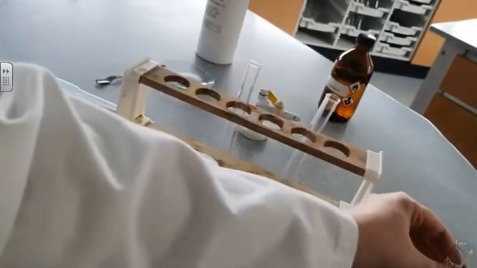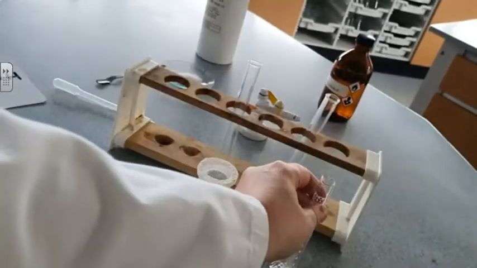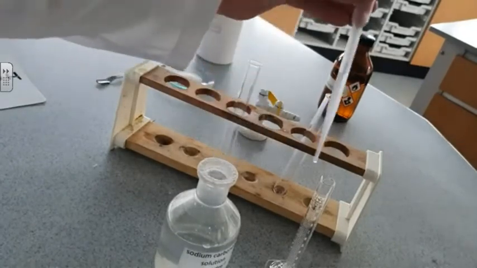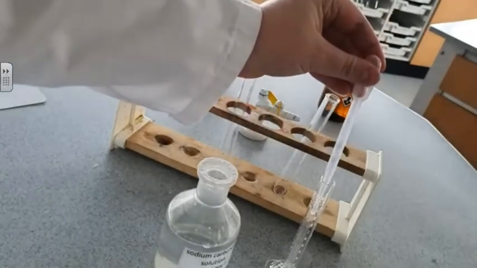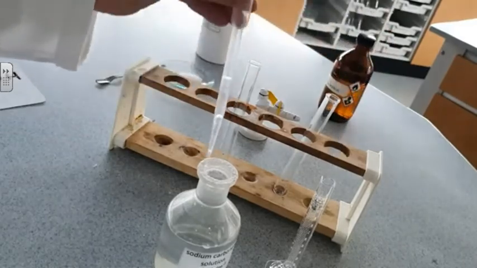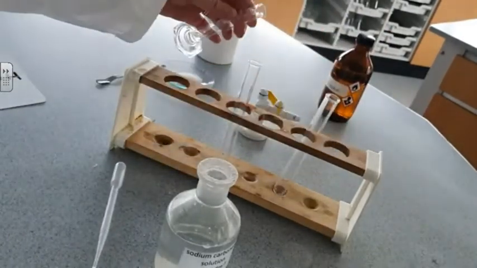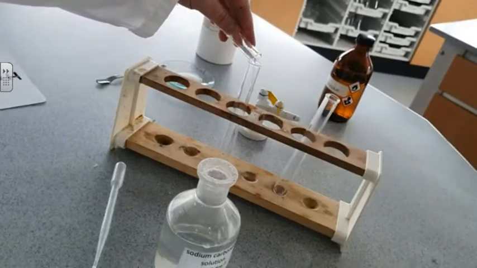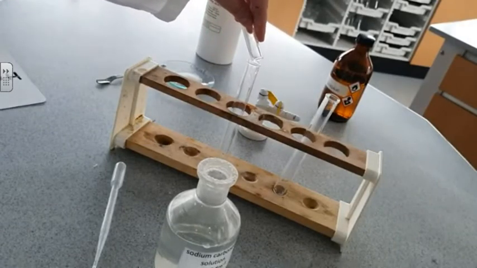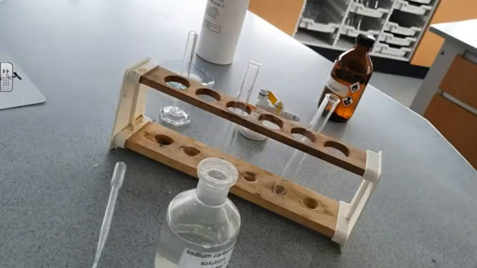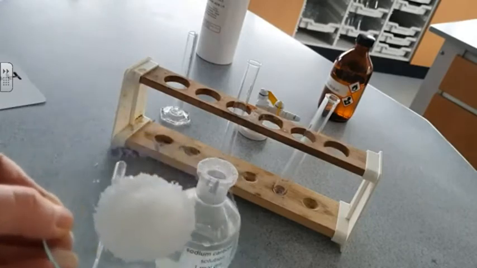To test for a carboxylic acid you use either sodium carbonate or sodium hydrogen carbonate solution. These solutions react with acids to form a salt, water and carbon dioxide. And it is the production of carbon dioxide that gives us the positive result in this test. Carbon dioxide is a gas, and so if there is a carboxylic acid present, we should see some effervescence.